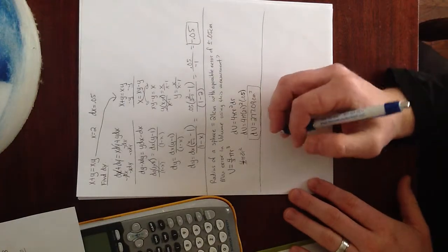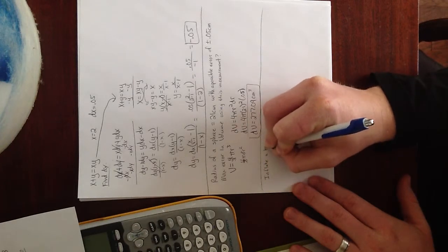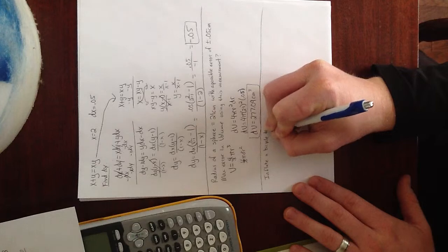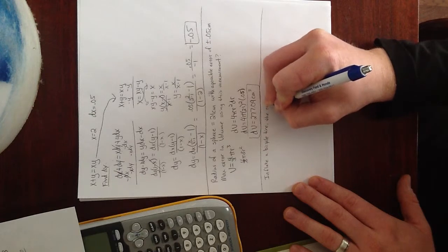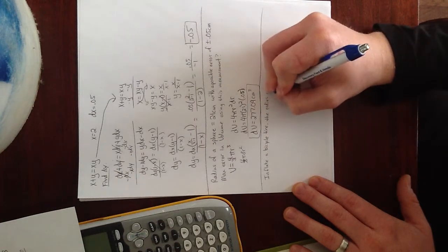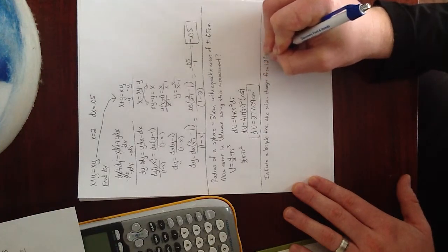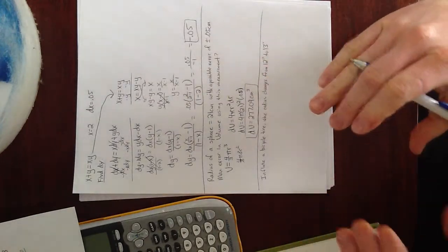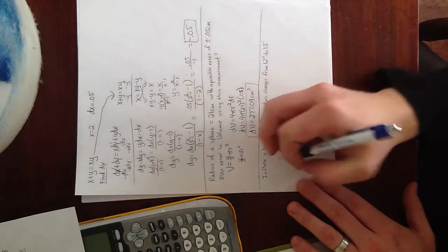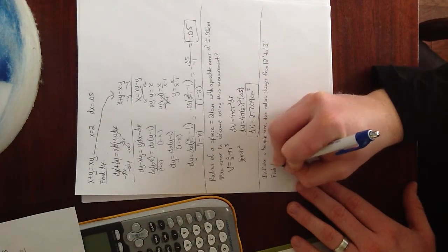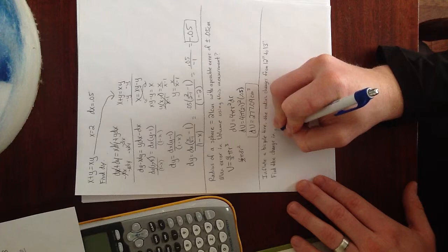So if we inflate a bicycle tire, the radius changes from 12 inches to 13 inches, right? Because if it's flat, it'll be smaller. You put air in it, it's going to get bigger. We're going to now find the change in the perimeter of the tire.